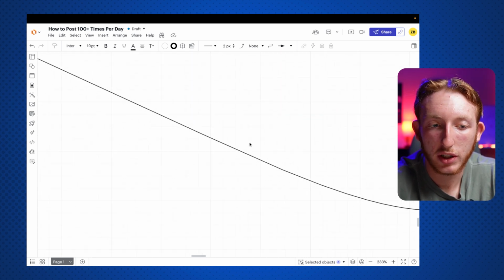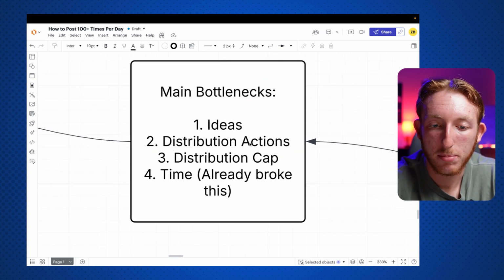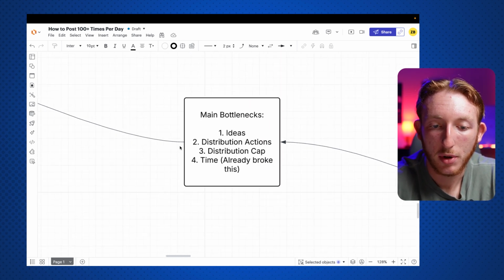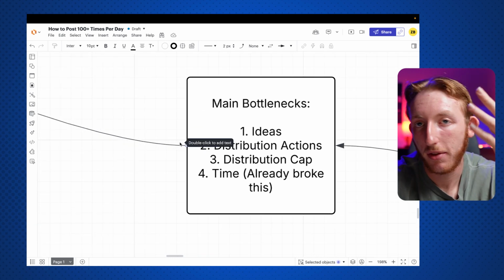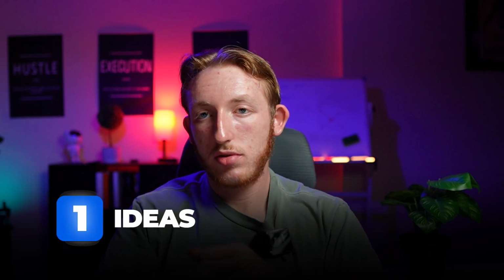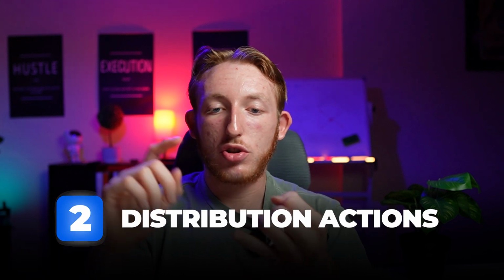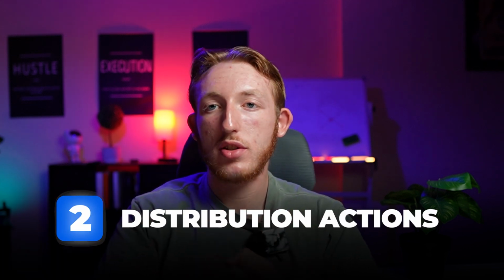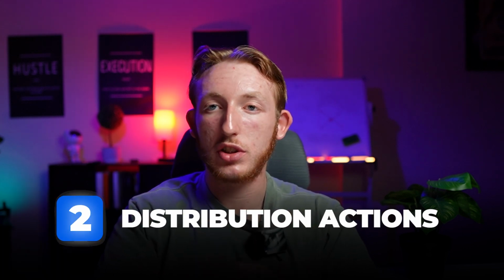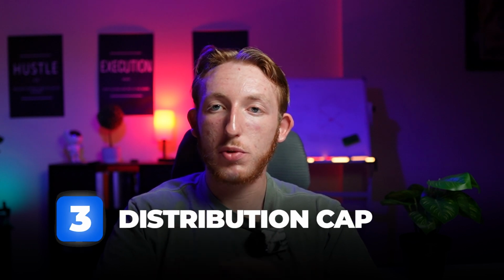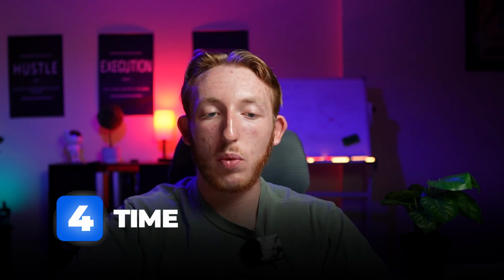And that's where it really comes down to the main bottlenecks of this content system, right? And that's 4 main things. One is ideas. So coming up with ideas, I'm going to walk you through how we leverage AI to do that. Number 2 is going to be our distribution actions. So the amount of physical actions that we can take, then our distribution cap, and then our time, which is the thing that I broke at the very beginning of this video. So we're going to start out with number 1, and we're going to go into the actual ideas.